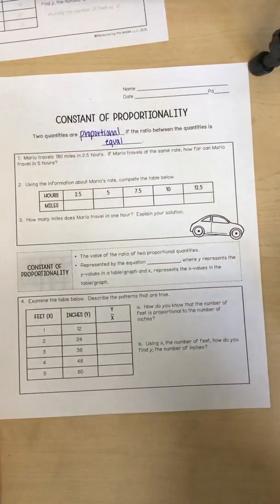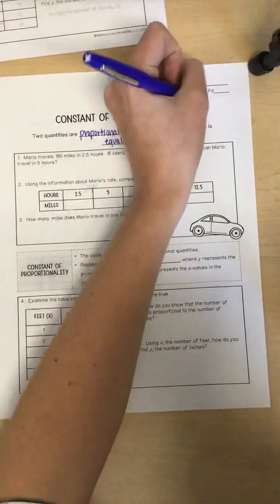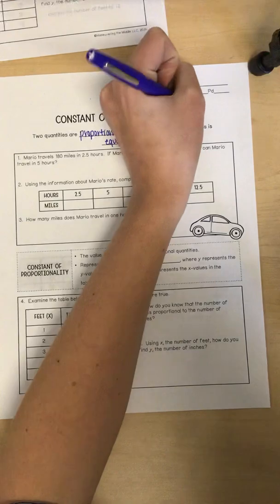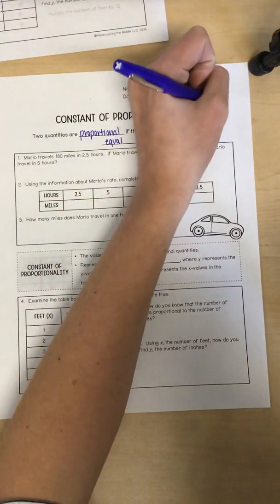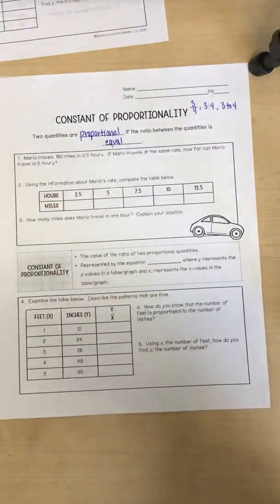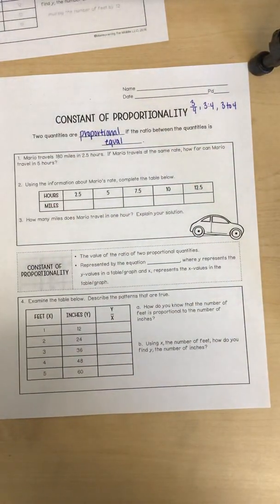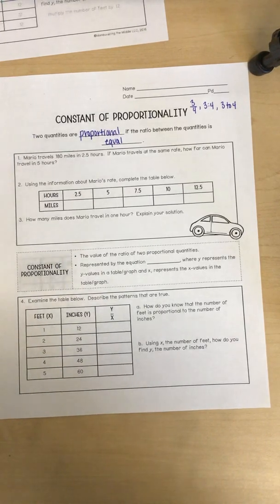And if you remember yesterday, we talked about writing ratios, and you can write them as a fraction, or with the colon. Those would be all ways to write ratios. And so the ratio between quantities is equal would mean every time that you find that, it would be the same answer over and over. So once we start word problems, I think it will make sense.